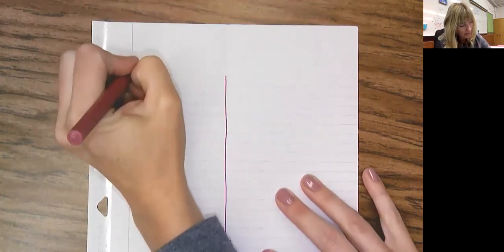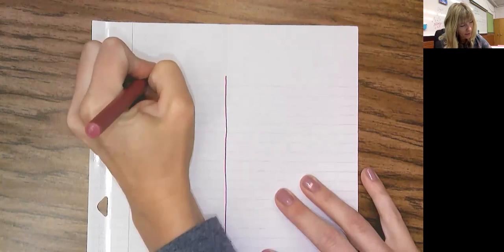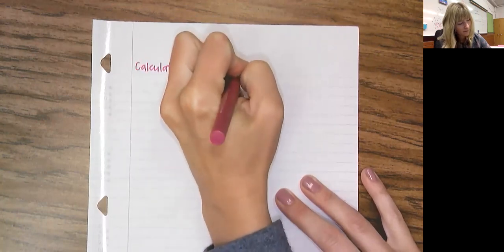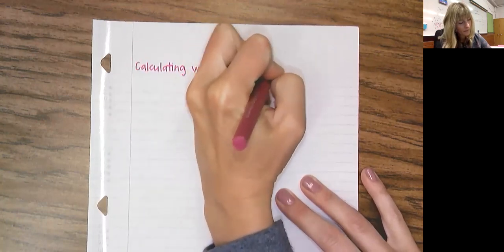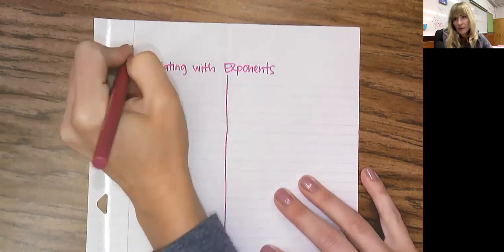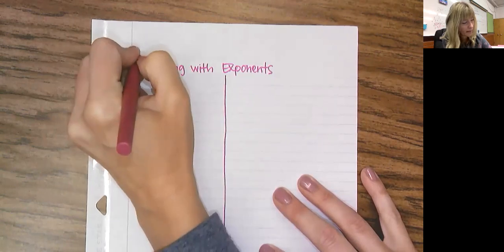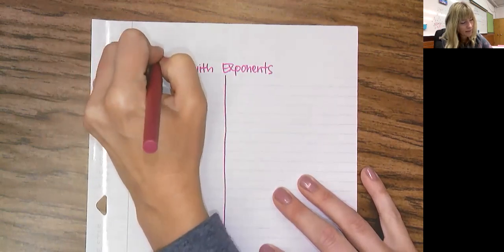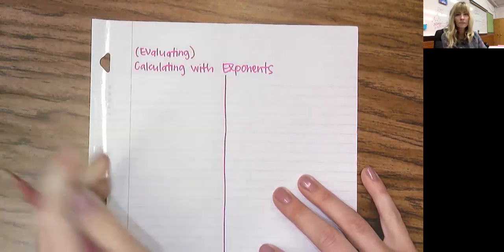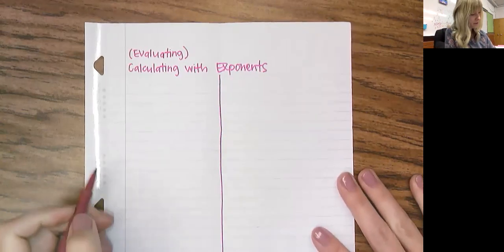The title of this is Calculating with Exponents. And now that I've written that and I'm saying it out loud, this would be more alliteration, it sounds better, but I'm going to add in parentheses up here that when I say calculating, I really do mean evaluating in part, okay? Evaluating with exponents sounds even better. I should rename this. All right, but here's what I'm going to do to finish setting up.